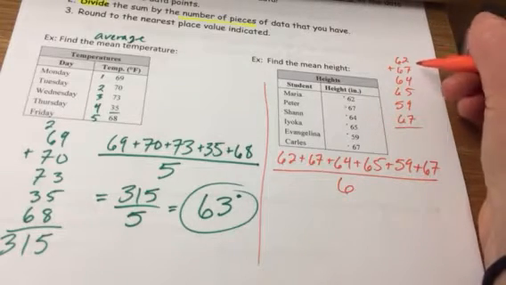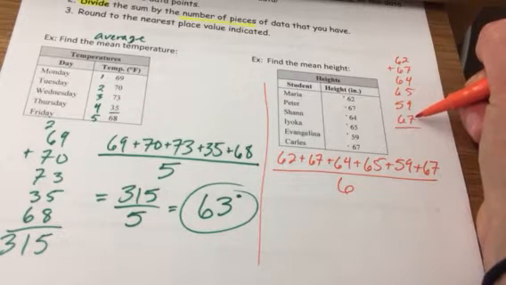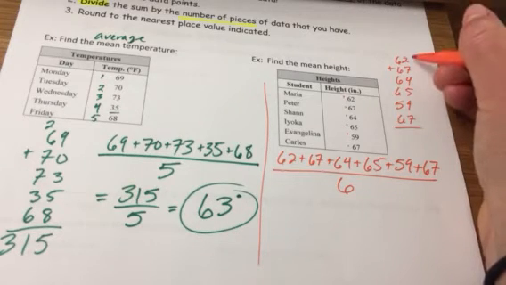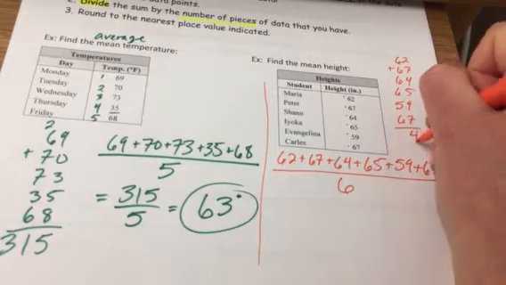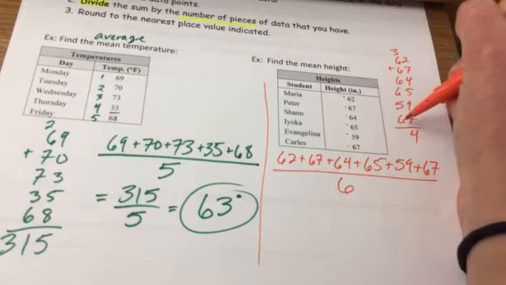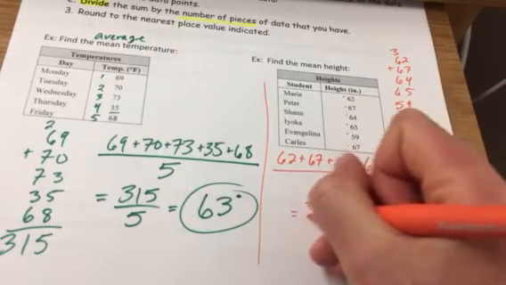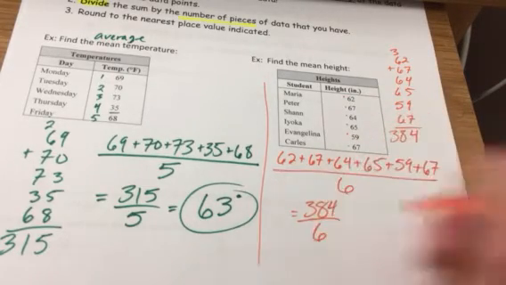Let's see. So I have nice groupings of numbers. 9 plus 9 is 18, plus 7 is 25, plus 2 is 27, plus 7 is 34. 1, 2, 3, 4. I have 5 sets of 6, so that's 30, 35, 38. So this is 384 over 6.